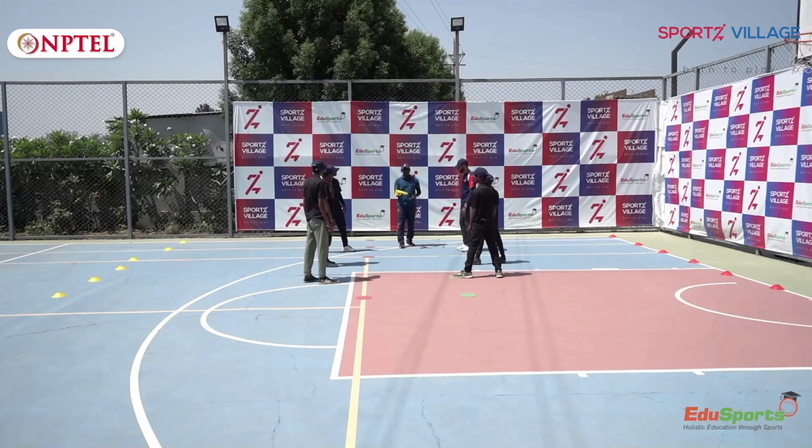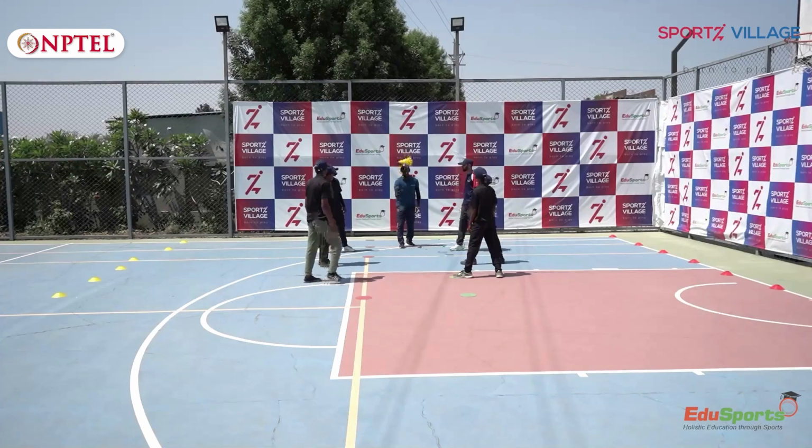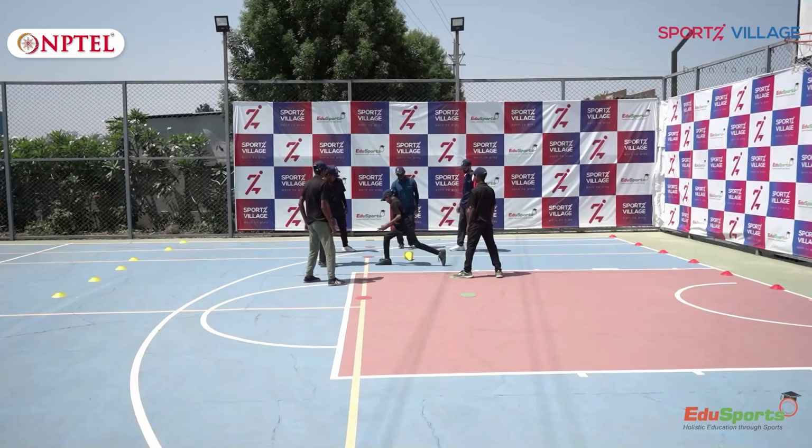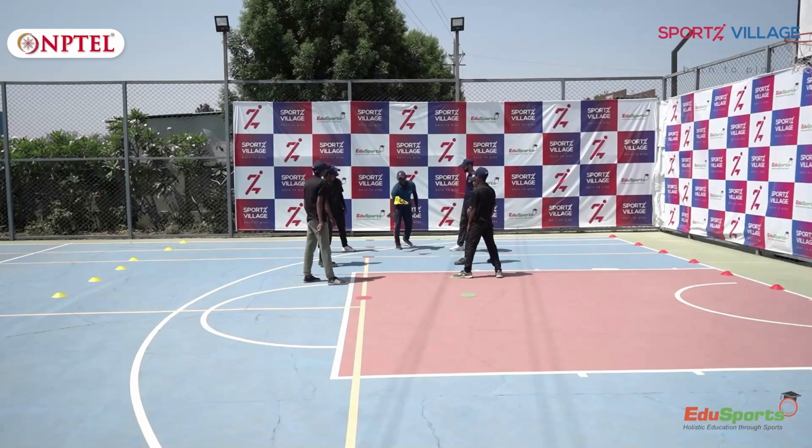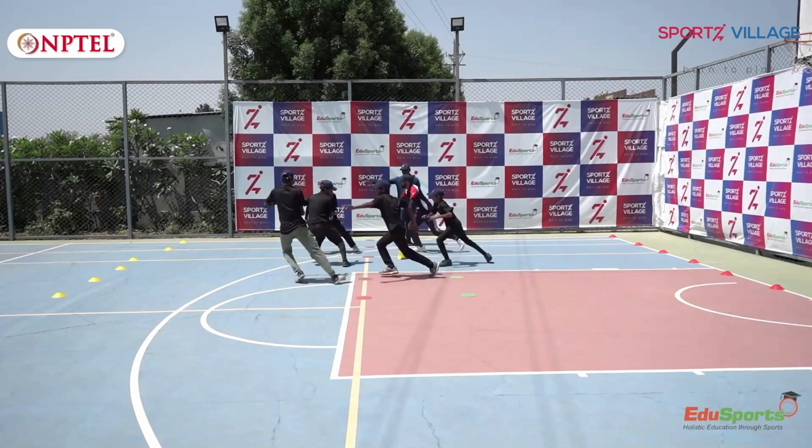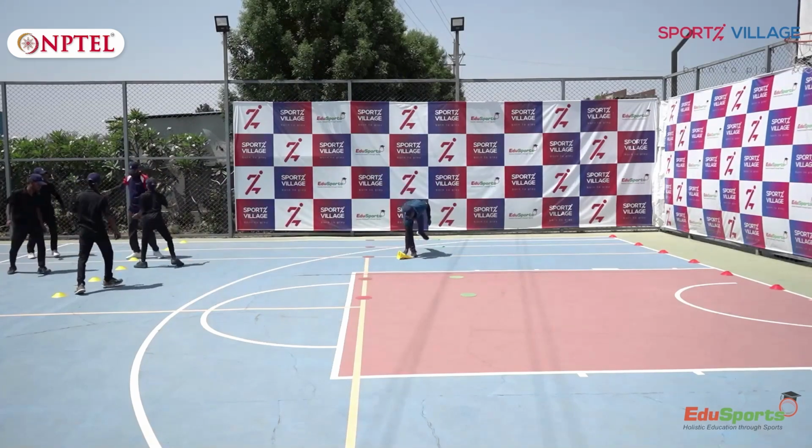To make it more challenging, toss 2 colored cones, red and yellow, and ask the students to follow the direction of any one of the colored cones.